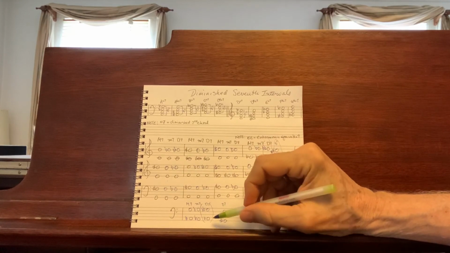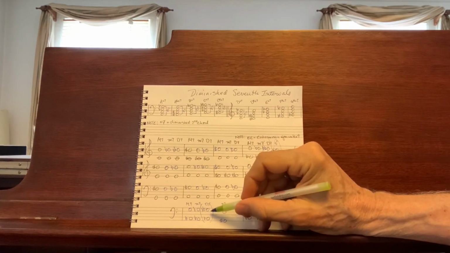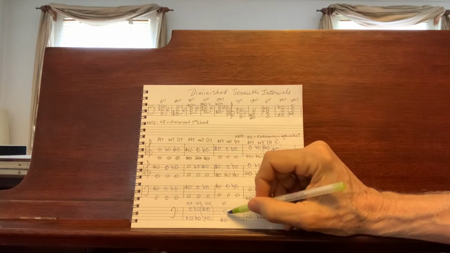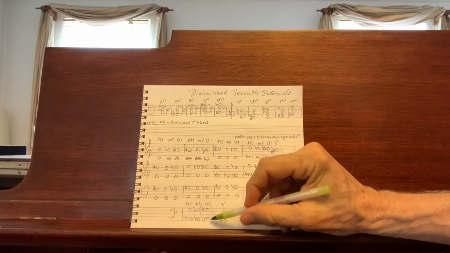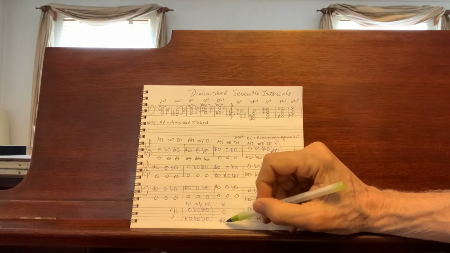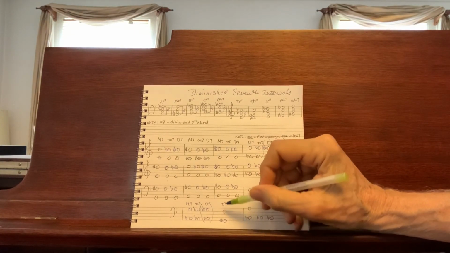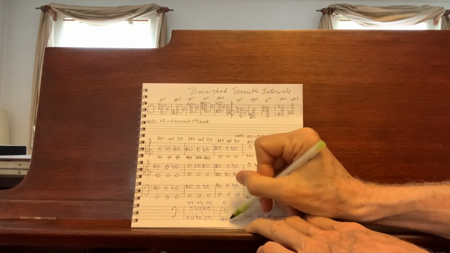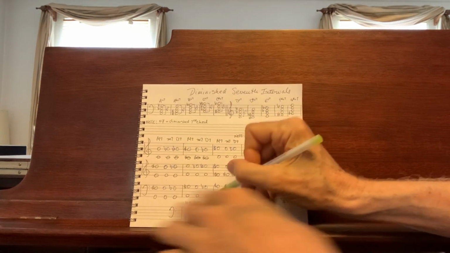Okay, so here's A flat to G double flat, sounds exactly the same as G sharp to F. And of course, this is all down an octave. So it's A flat to G double flat, G sharp to F. So these are enharmonic equivalents.